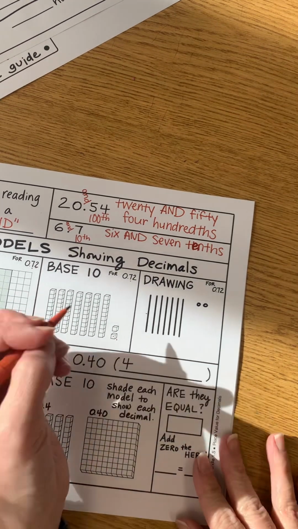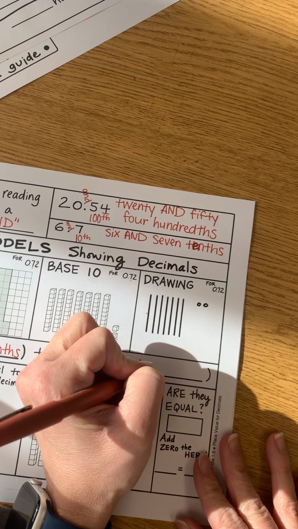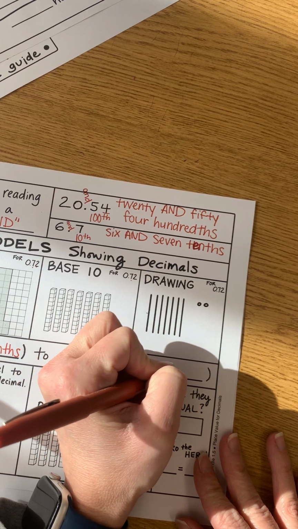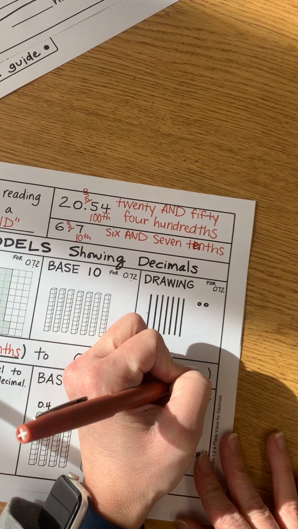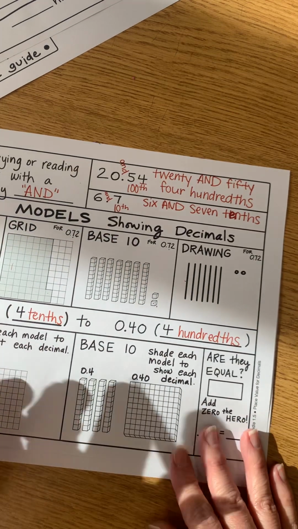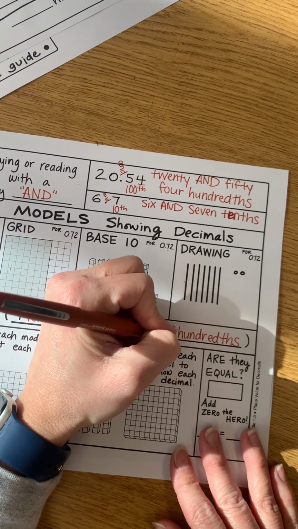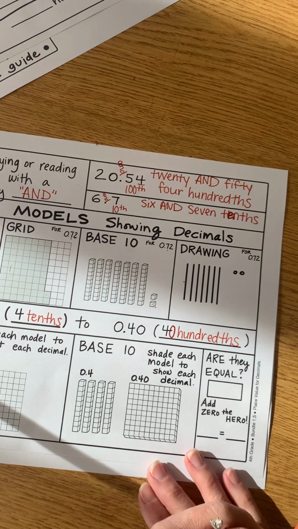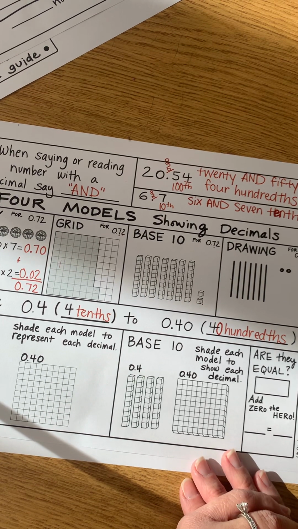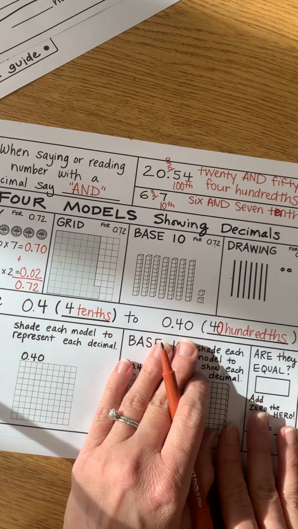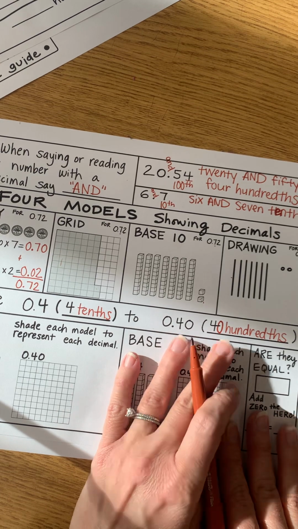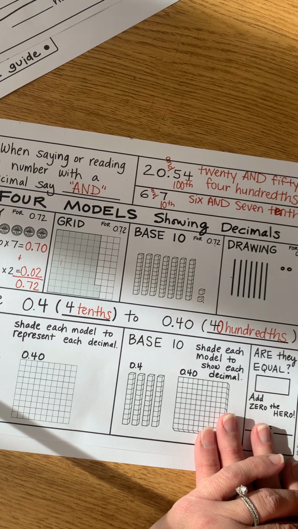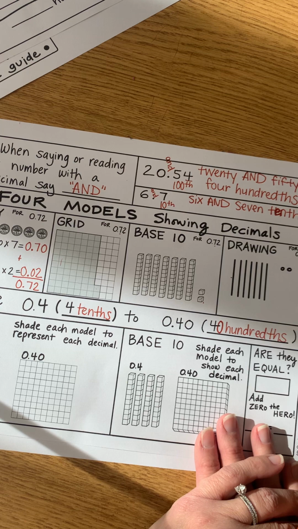This is not 4 hundredths. It's actually 40 hundredths, because it's the same as 4 tenths. So we would not call this 4 hundredths. We would call it 40 hundredths. They are equivalent to each other.